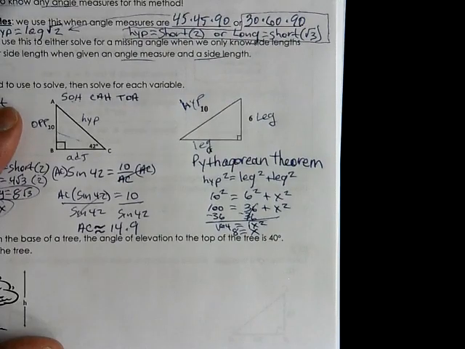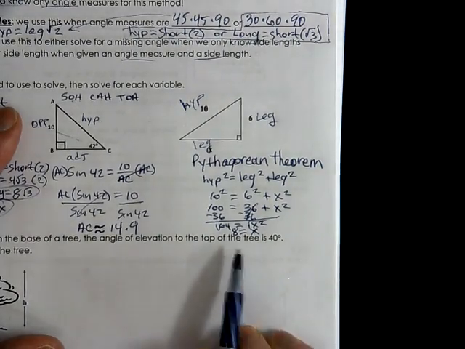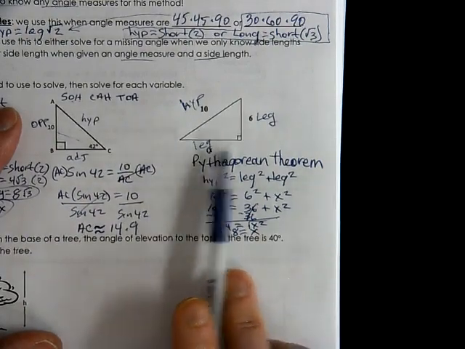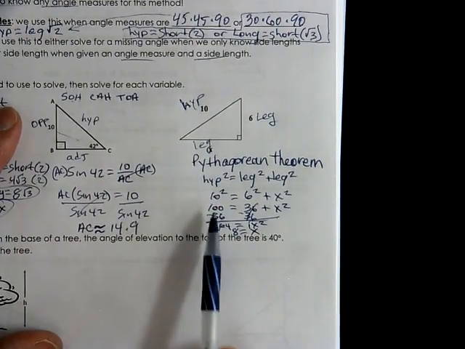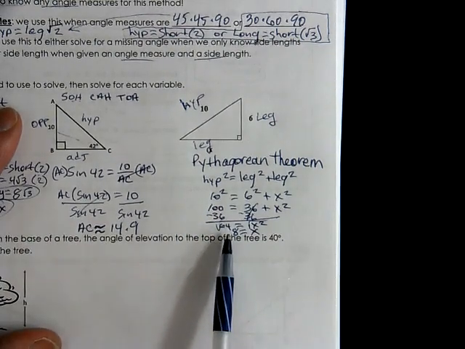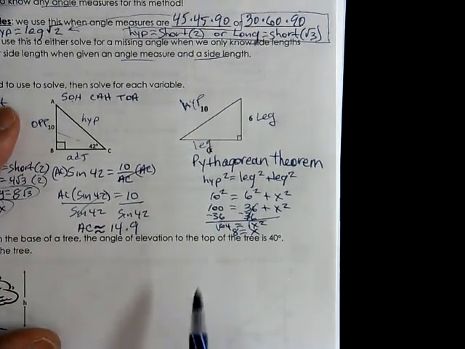Now you might remember in algebra when you take the square root you've got to say plus or minus. But this is geometry. Geometry is not going to be a negative length. So we're not going to even consider the plus or minus. It's just a positive 8.